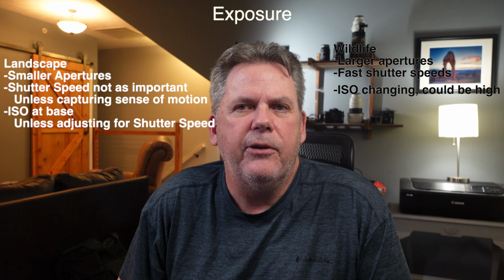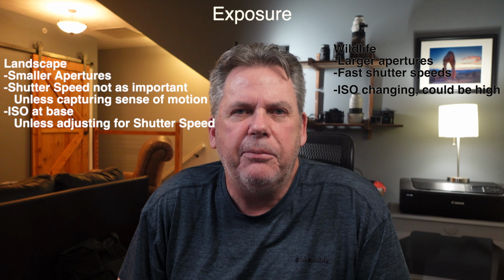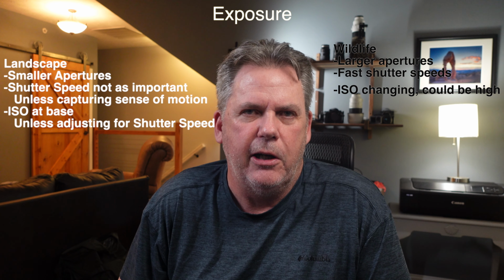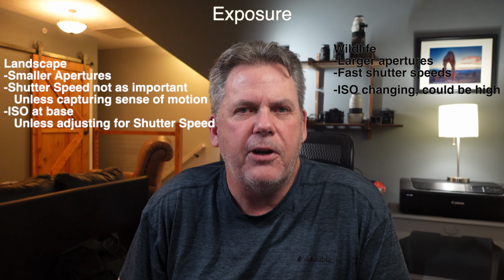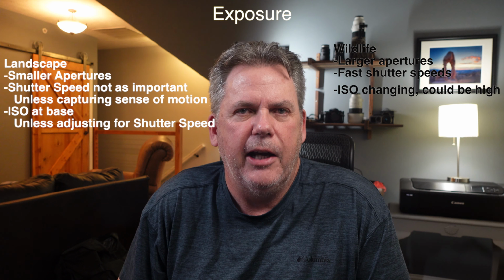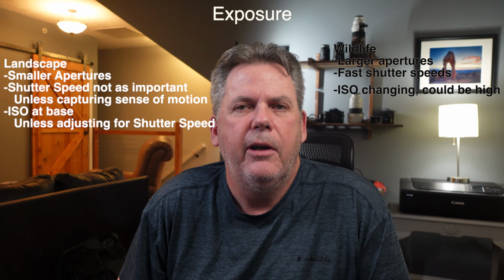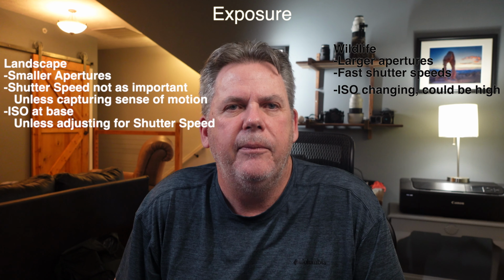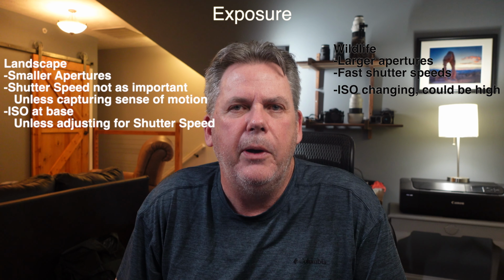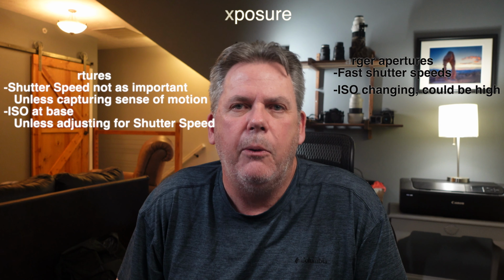Shutter speed depends on subject, such as a fast bird in flight versus a turtle on a log. In general, the shutter speed for wildlife is much higher than it is for landscapes. Because of this, you must be aware of ISO. Many times it will be high. I use auto ISO in manual mode, and you always have the option of noise reduction.